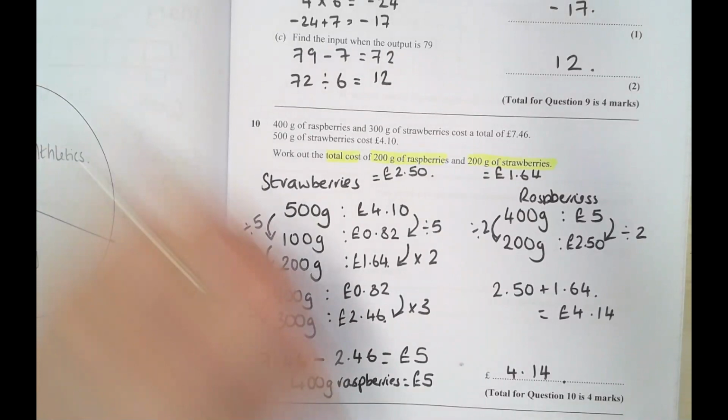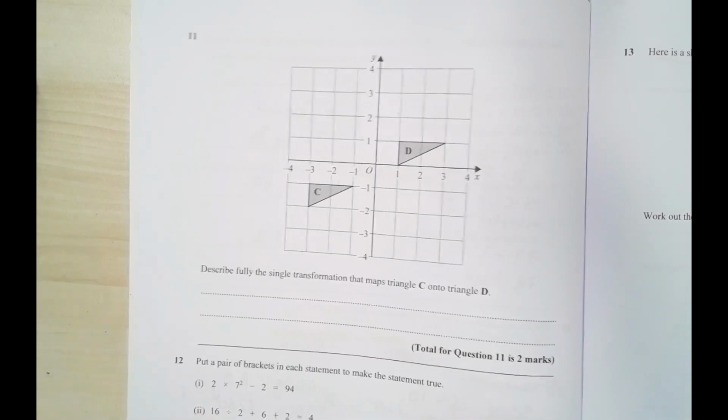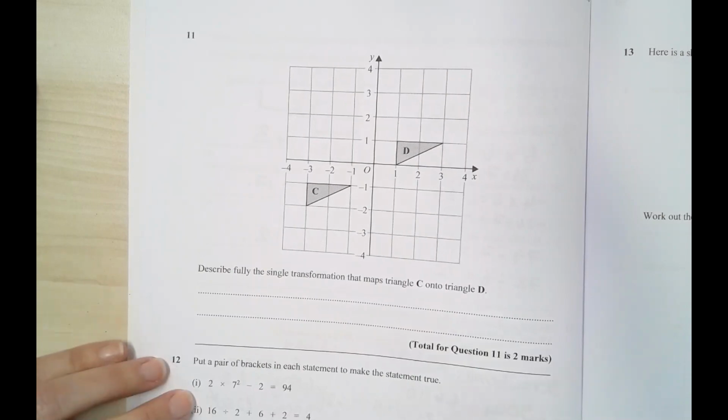Okay, question number 11. There we go. So describe fully the transformation that maps triangle C onto triangle D. So I can see it's the same shape, it's just been moved somewhere else.